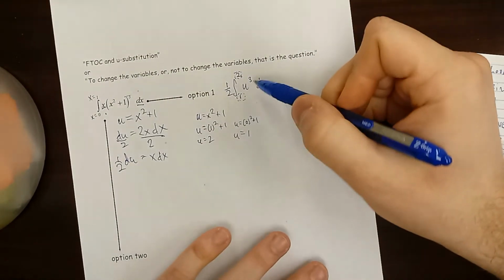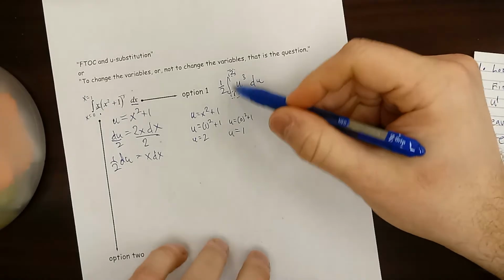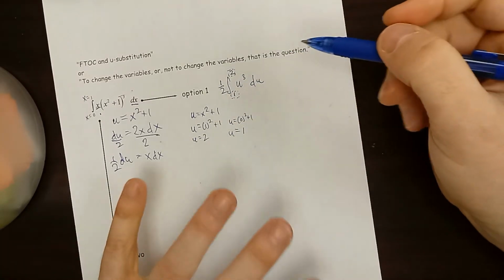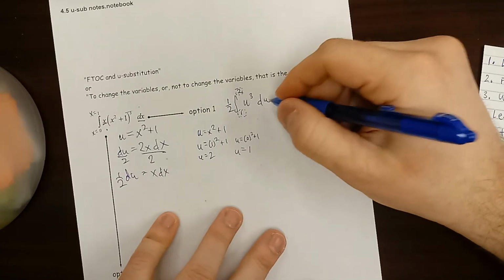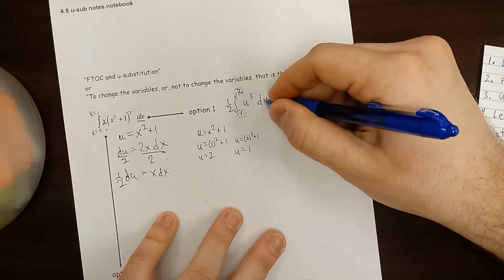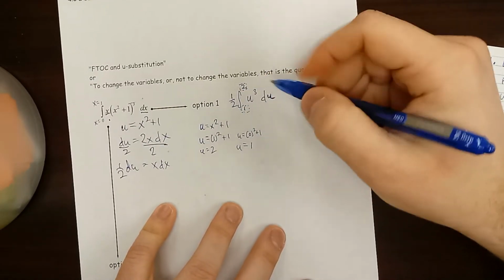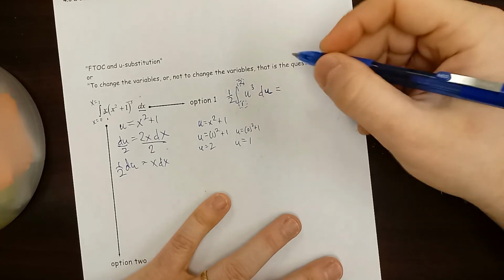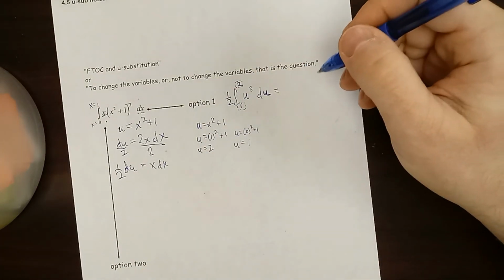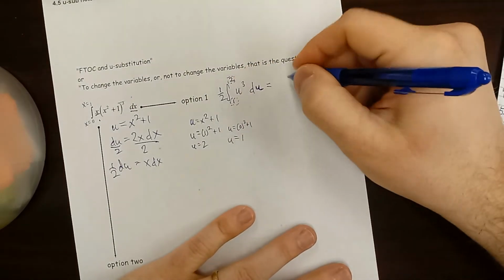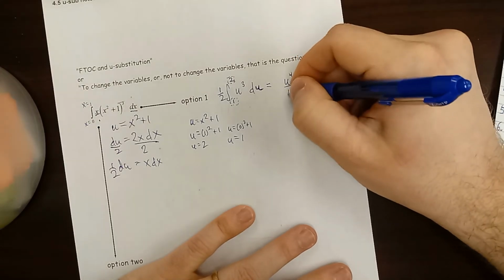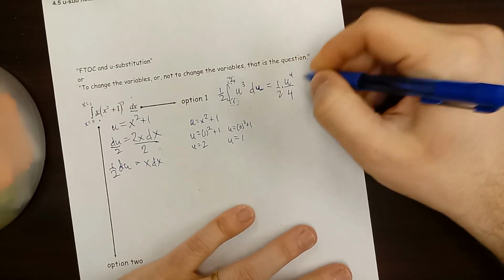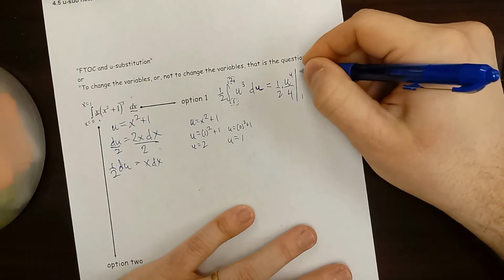So now that I've completely left the x world and we're finding a definite value, I actually don't ever have to go back to the x world. Because now that I've changed everything in terms of x into things in terms of u, now I never have to go back. So check it out. Antiderivative u to the 4th over 4, there's the half out front still, evaluated from 1 to 2.